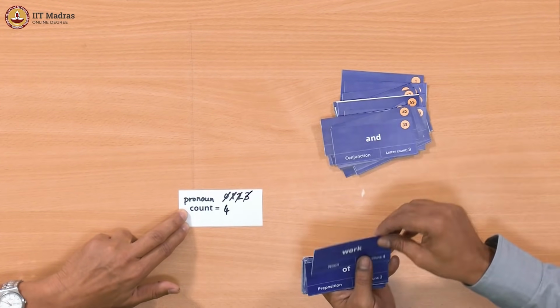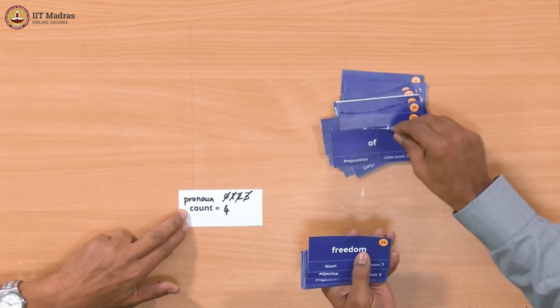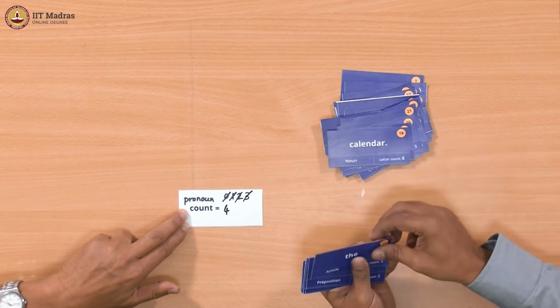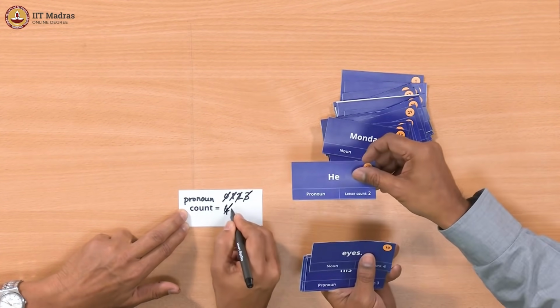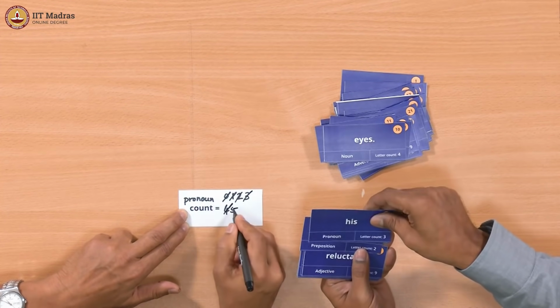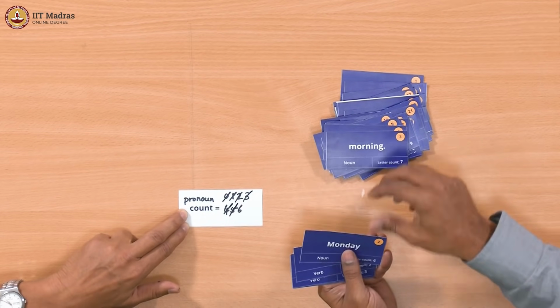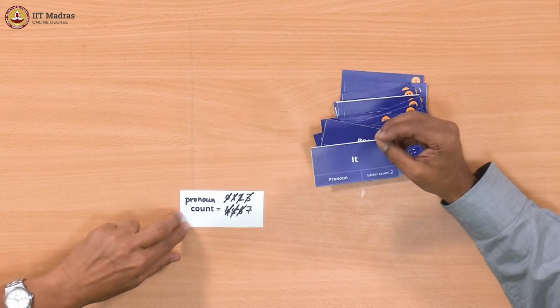Noun, conjunction, noun, preposition, noun, conjunction, noun, preposition, noun, adjective, article, preposition, noun, article, preposition, adjective, adverb, noun. Here's another pronoun. Okay, 5. Noun, pronoun. Okay, 6. Preposition, adjective, noun, verb. Finally, here's another pronoun. Okay, so we have 7 pronouns.